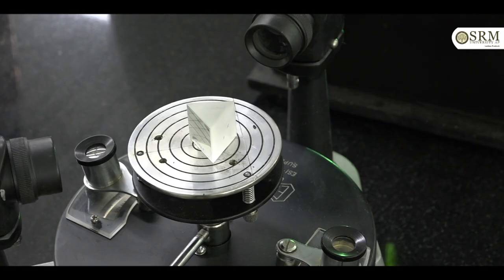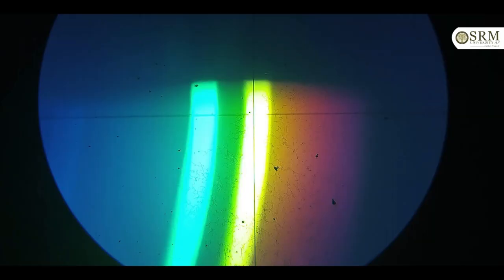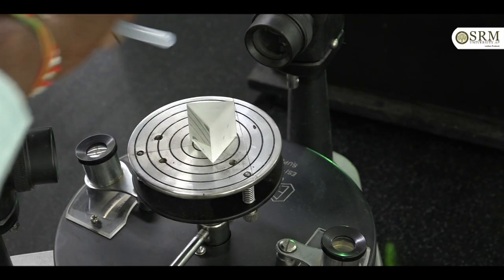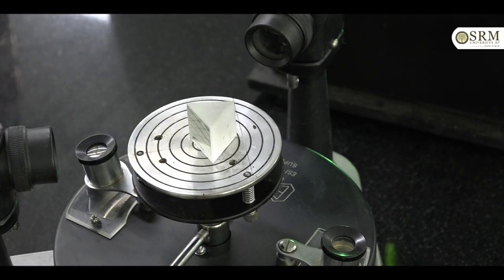We will observe seven colors, including green color and yellow color. We are finding the refractive index for the green color and for the yellow color. Place the cross wires exactly on the green color and note down the values of V1 and V2. Similarly, find the MSR value and VC value by using this microscope and note down the values V1 and V2.